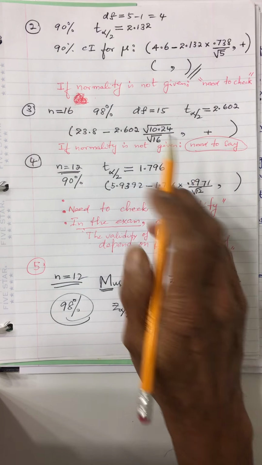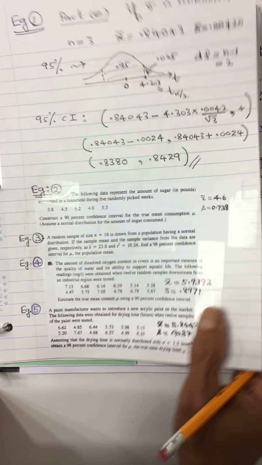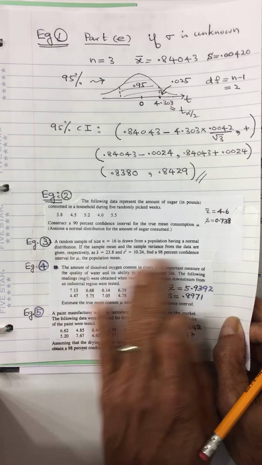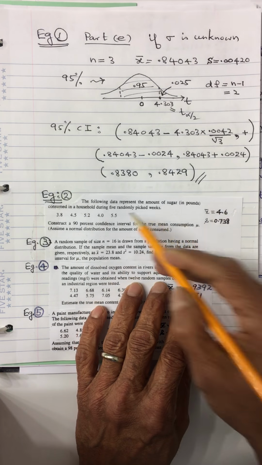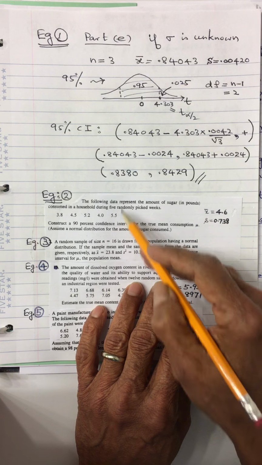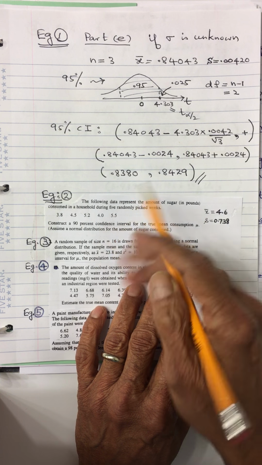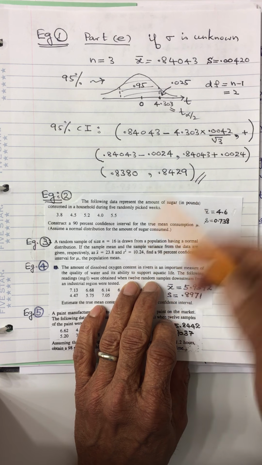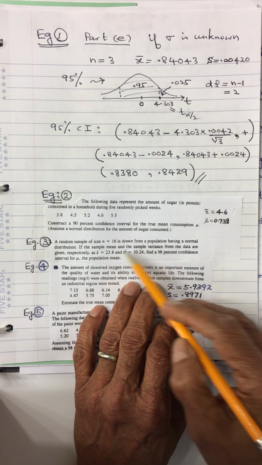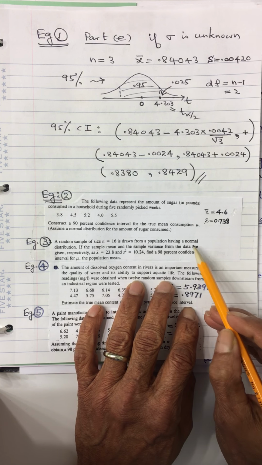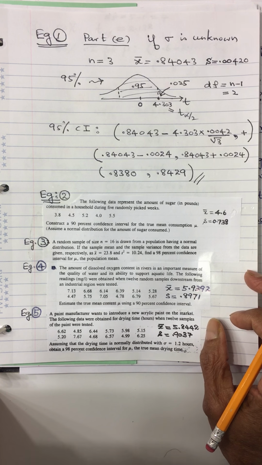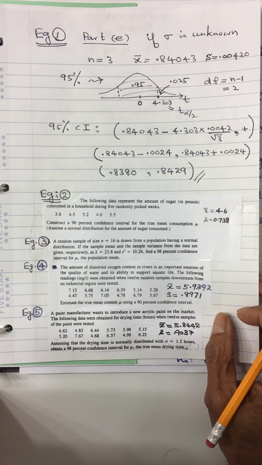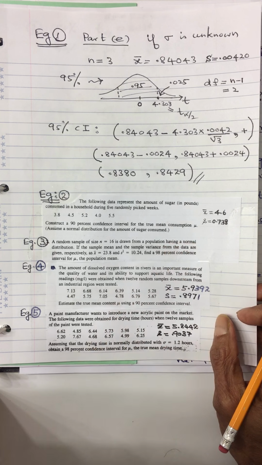Okay, so in this question you cannot check the normality because you don't have the data. Not like this question, where you could check the normality using one of those graphical methods. Here there's nothing you can do, if that is not given, other than saying that the data has to come from a normal distribution.